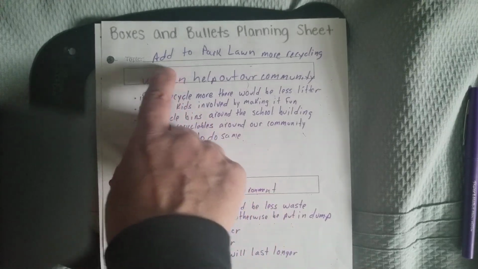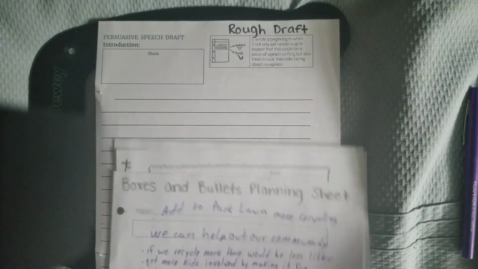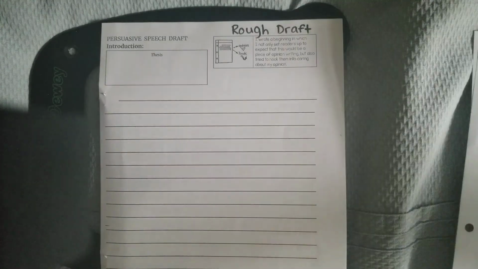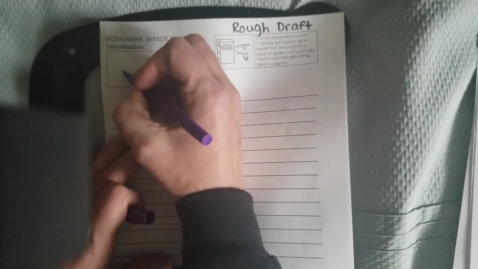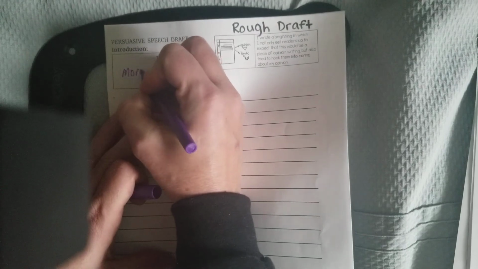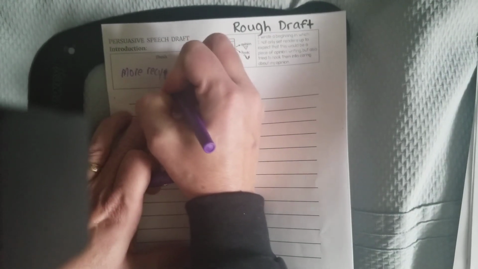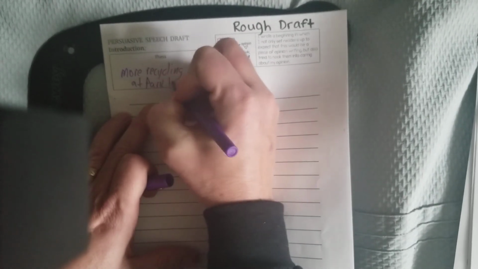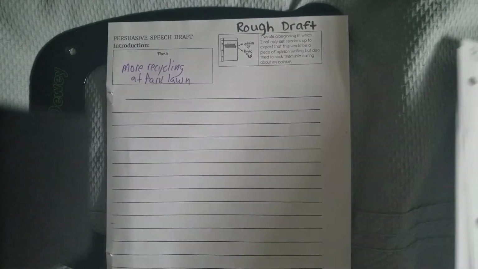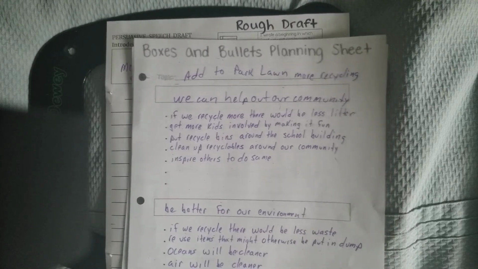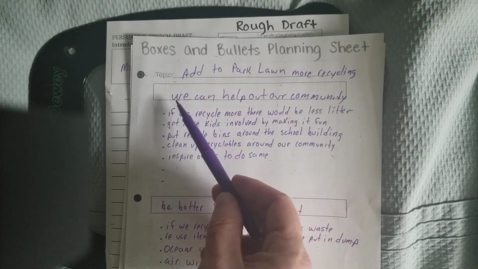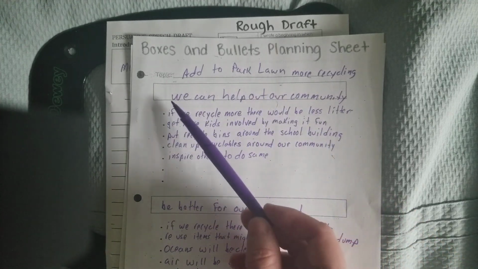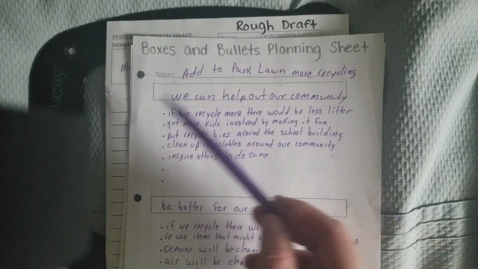Okay, you should have this. You can write in your first sheet, it should be page number 34. You're going to write in here, I'm going to write more recycling at Park Lawn. All right, I've already done my boxes and bullets. And so what I'm going to start out with is my first argument, my first reason that we need to add more recycling to Park Lawn is we can help out our environment. So that's what I'm going to write in a complete sentence now.